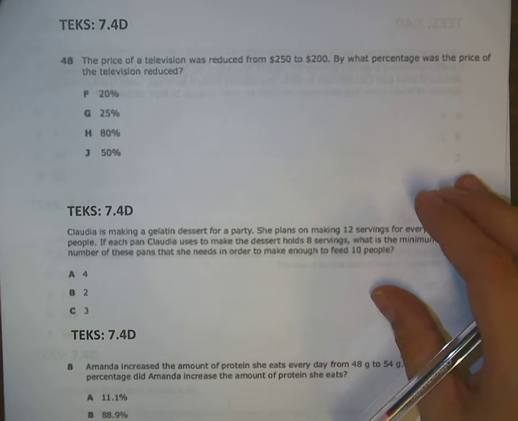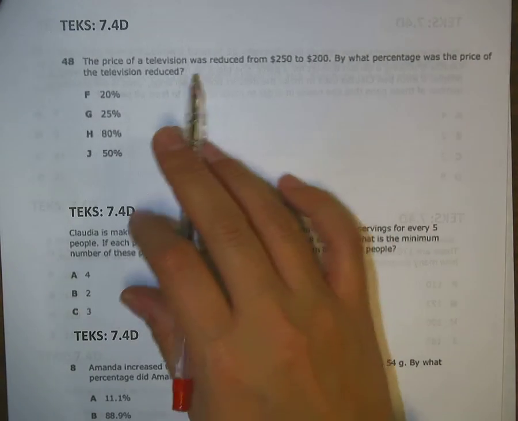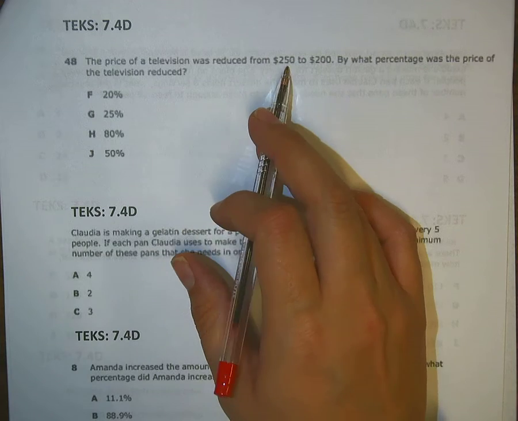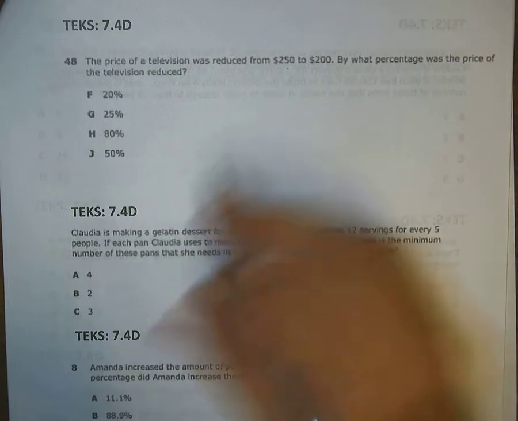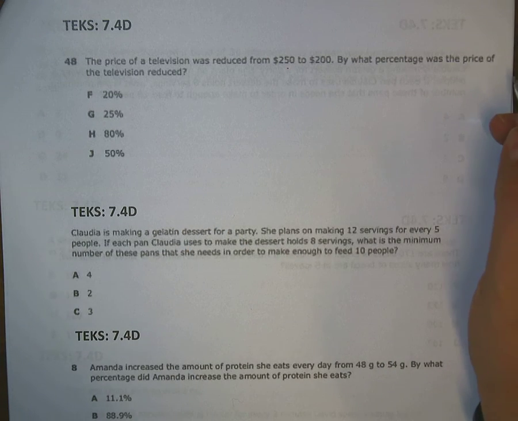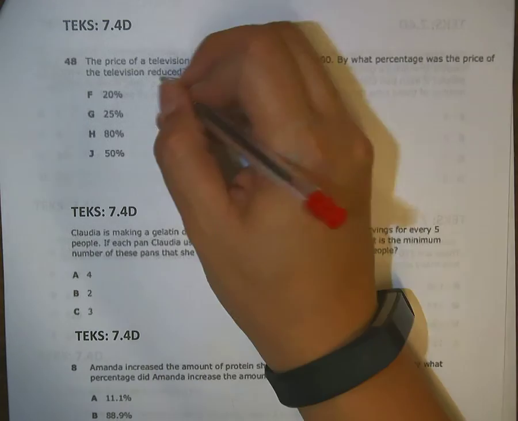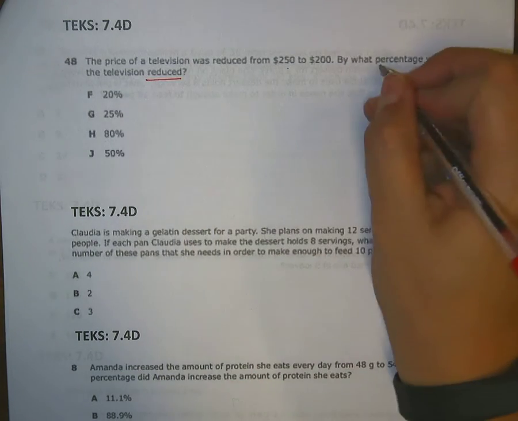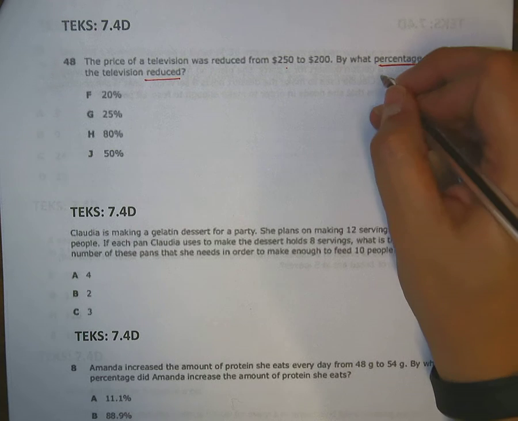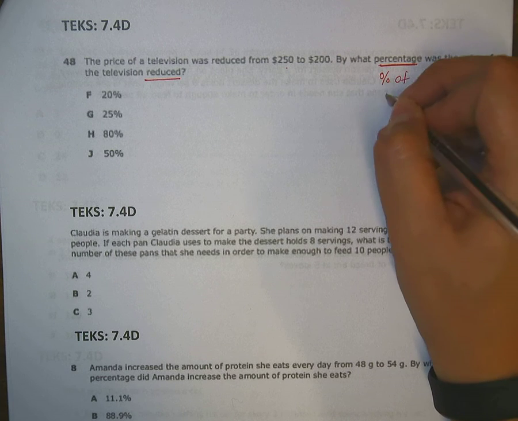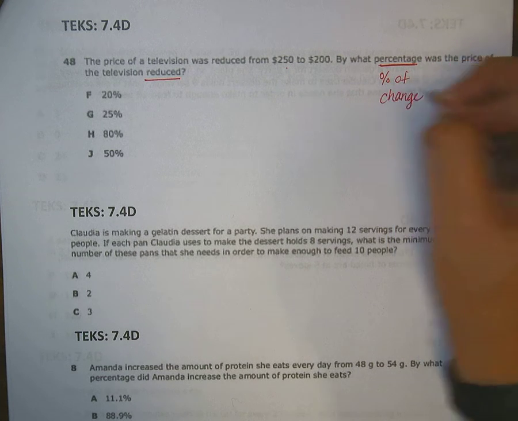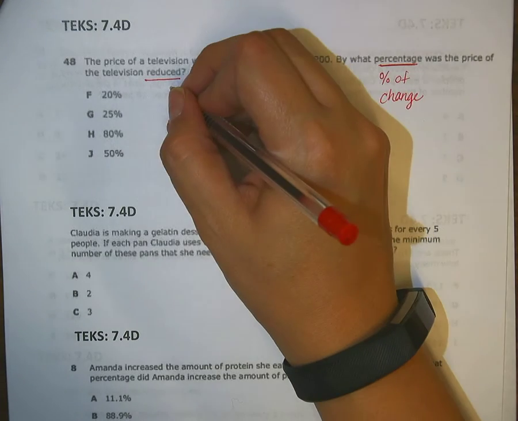Okay, number 2, the price of a television was reduced from $250 to $200. By what percentage was the price of the television reduced? So we want to know percent reduction. This is percent of change. And this is a reduction, so it's going to be a decrease.